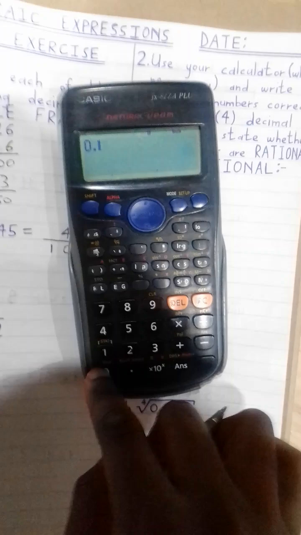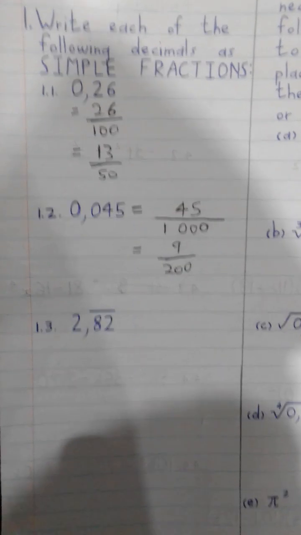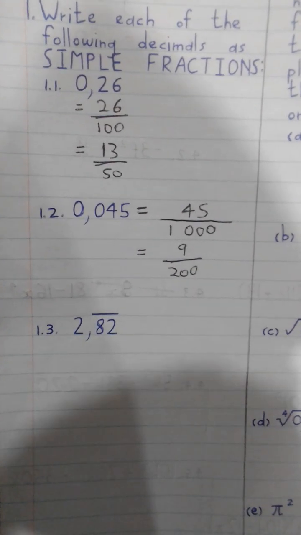Or you can just enter 0.045 on your calculator. You get 9 over 200. So the final answer is 9 over 200. I hope that is clear, and I hope that makes sense.